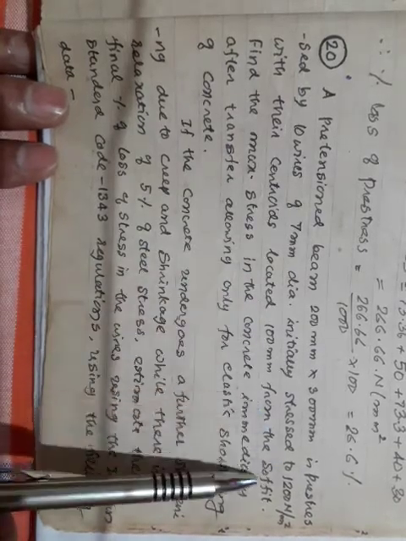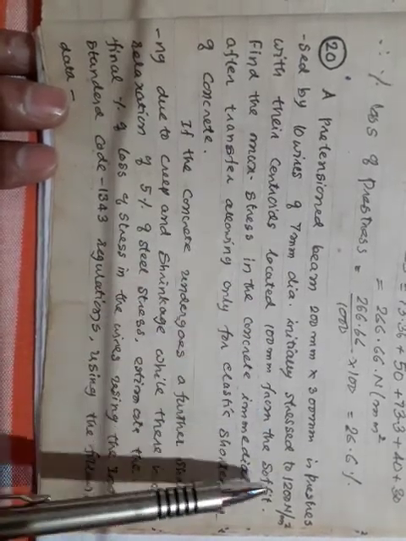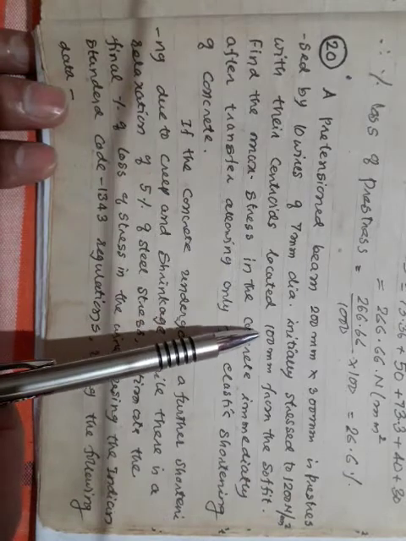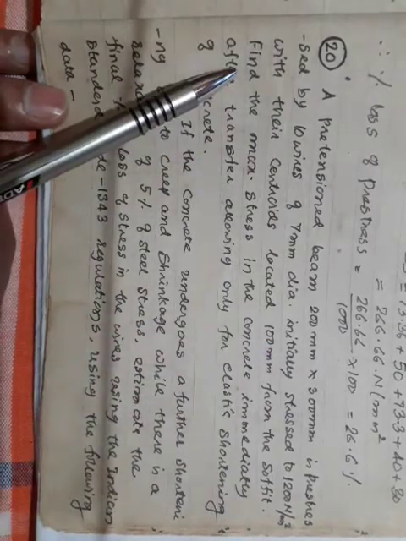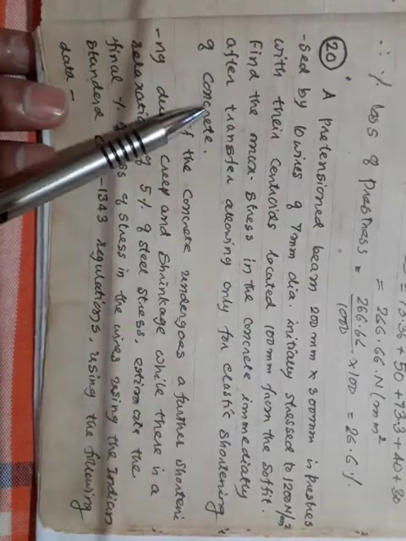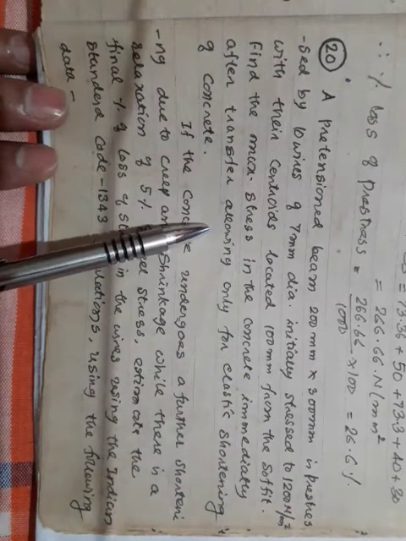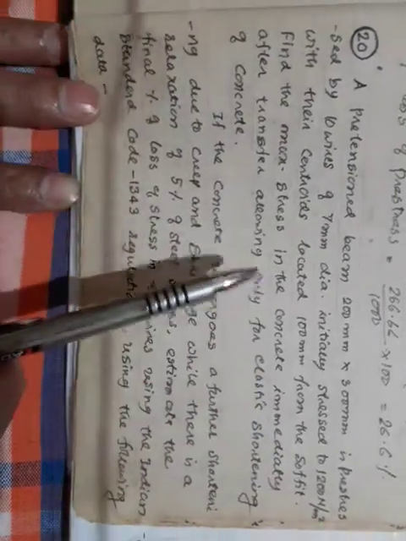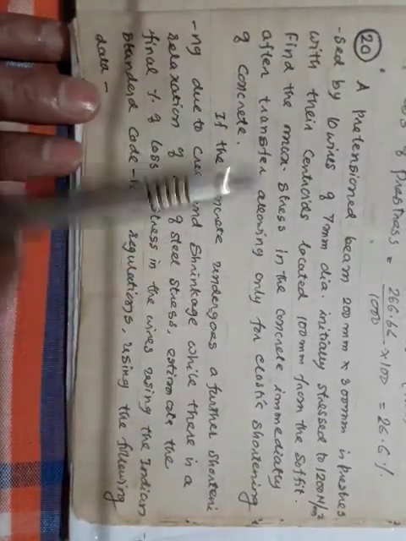100 mm from the soffit. In a sense, from the bottom of the beam, they are kept at 100 mm. Find the maximum stress in concrete immediately after transfer, allowing only for elastic shortening of concrete. So what exactly it is, we'll try to see afterwards.